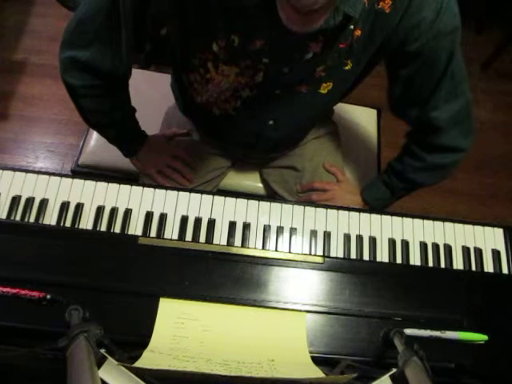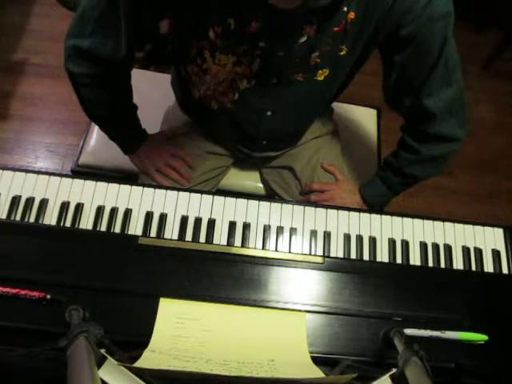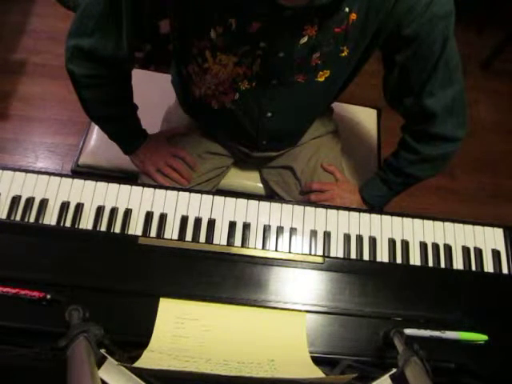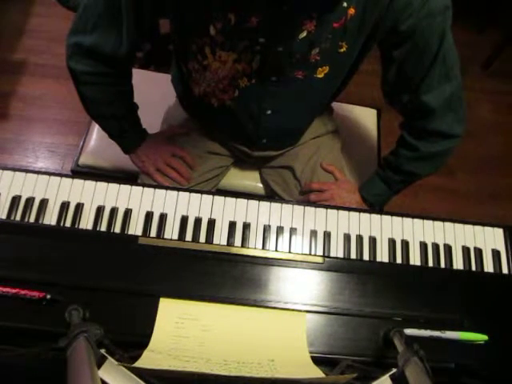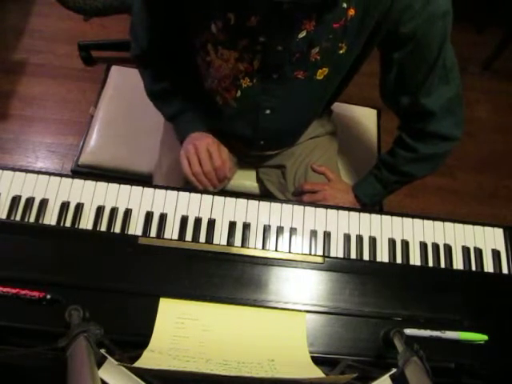Alright, let's do building chords. Theory part 1. It's important to realize that music is math. And what that means is the distance between notes is what really builds and makes everything.